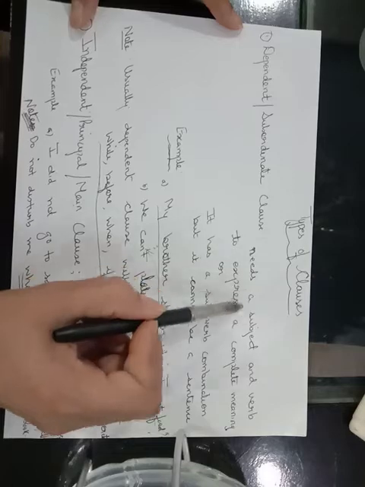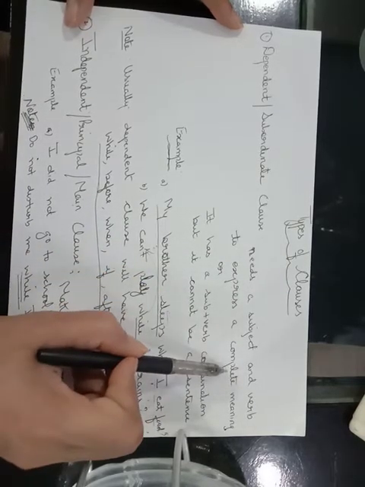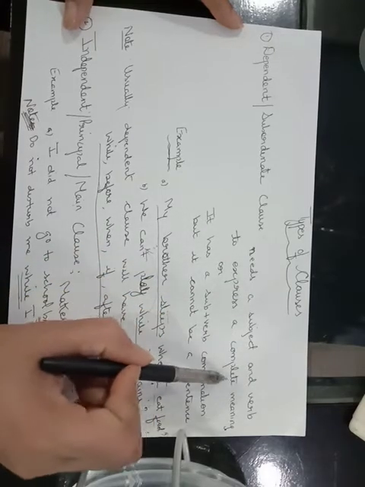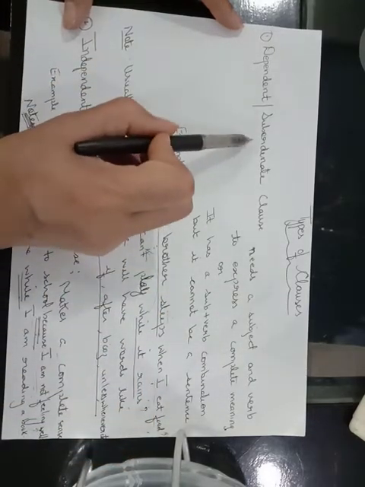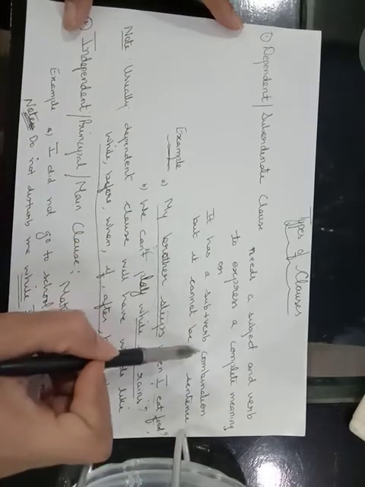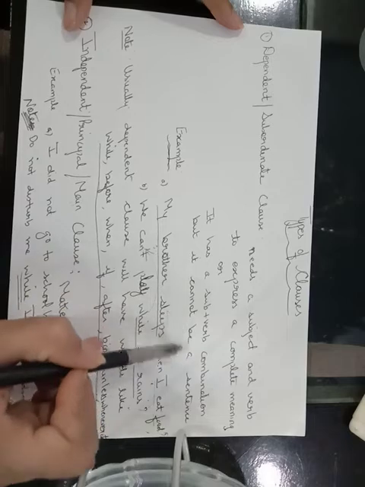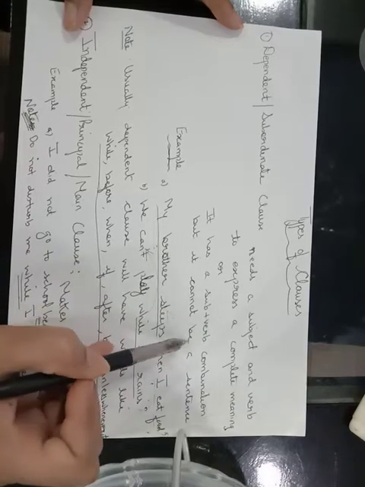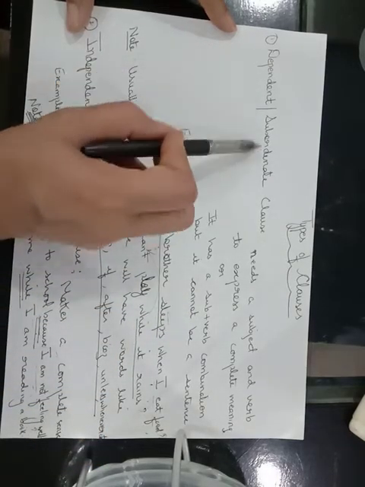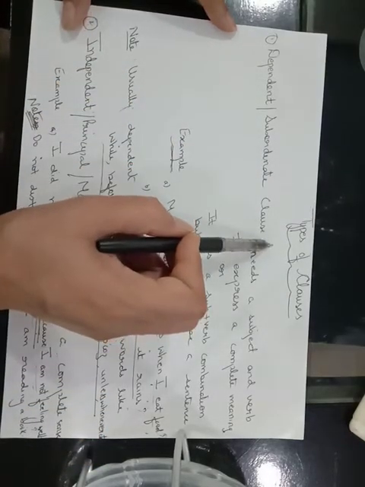When a sentence needs another part to express a complete meaning, it is known as a subordinate clause. It has a subject and verb combination, but it cannot be a sentence by itself, which means it depends on the other part of the sentence. That is known as a dependent clause or subordinate clause.